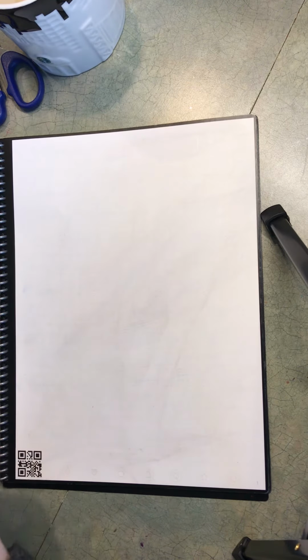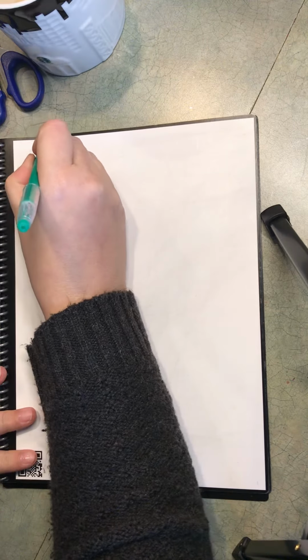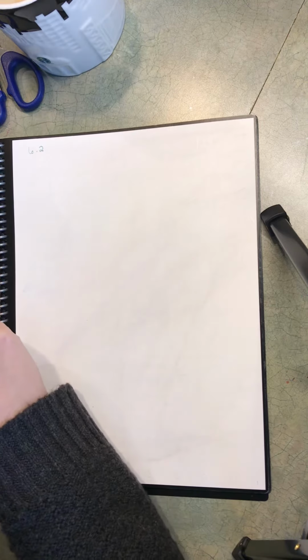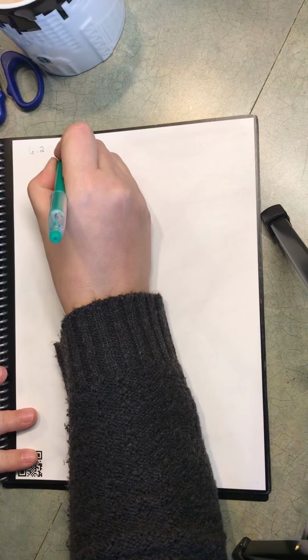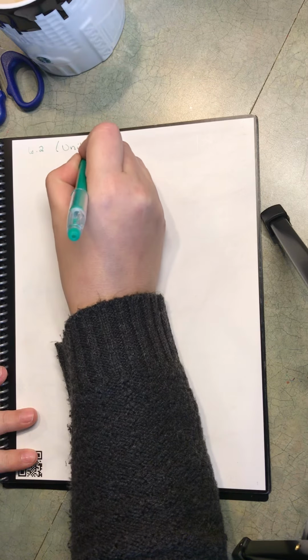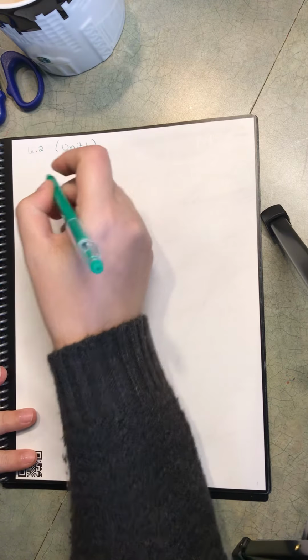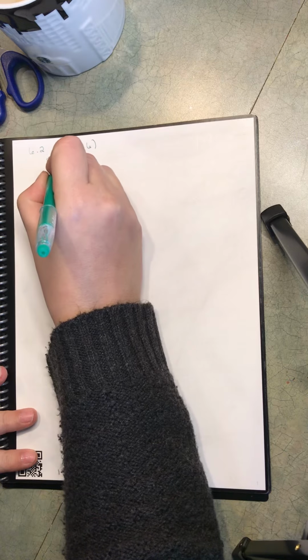Okay, so there were questions about 6.2 in packet 6, which is about radicals and rational exponents.